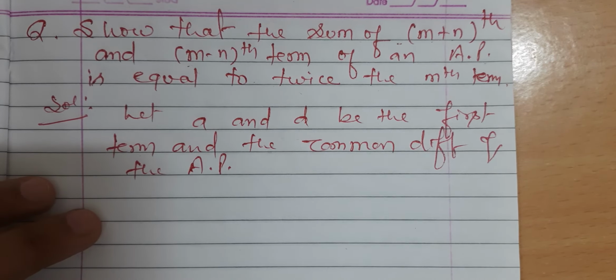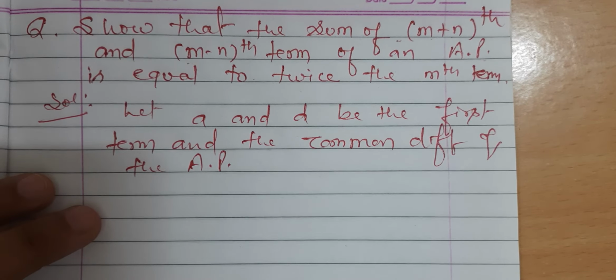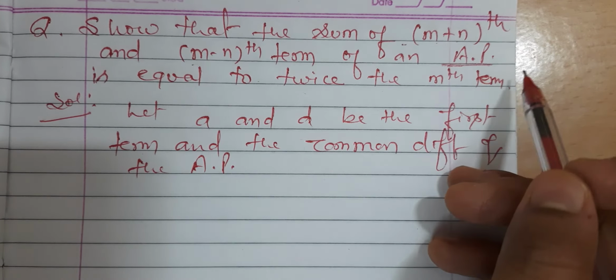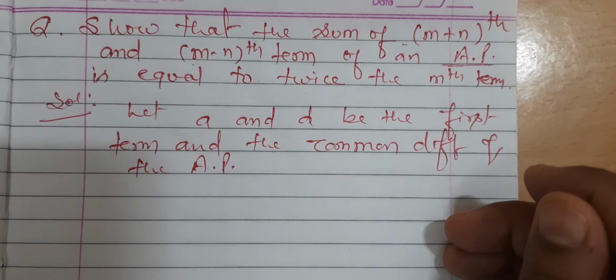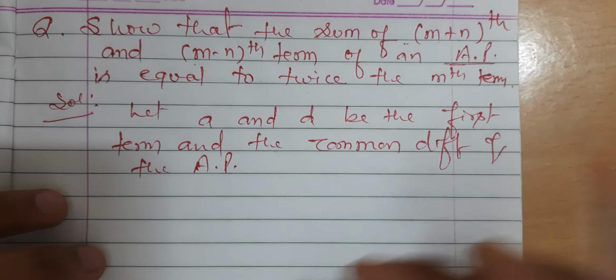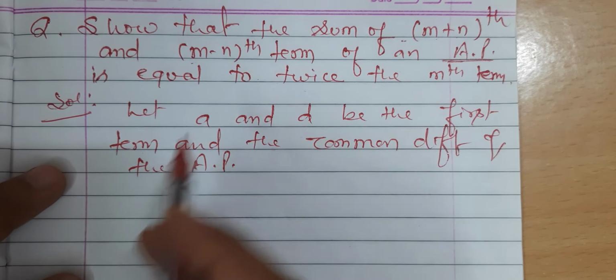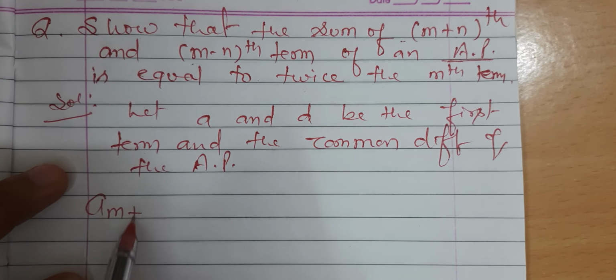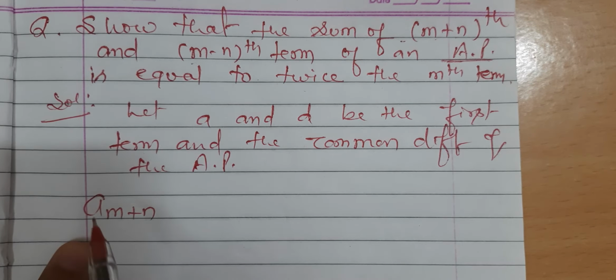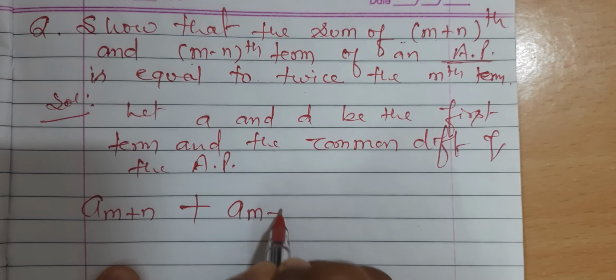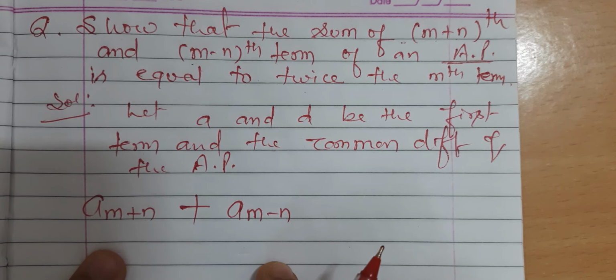Here it is clearly mentioned that we are talking about an AP. So the sum of these two terms means a m plus n plus a m minus n. How to write m plus nth term?